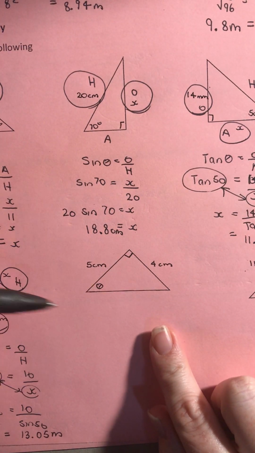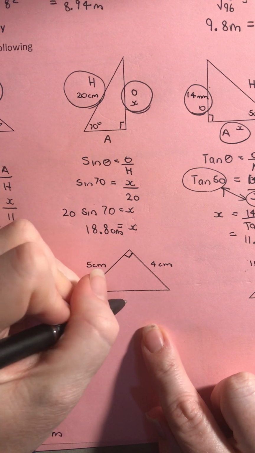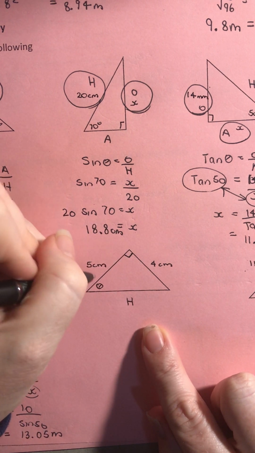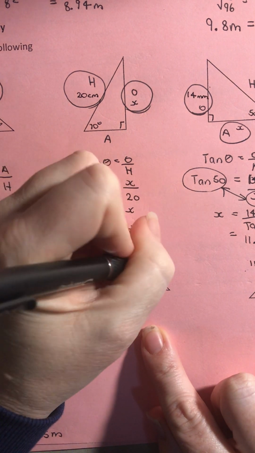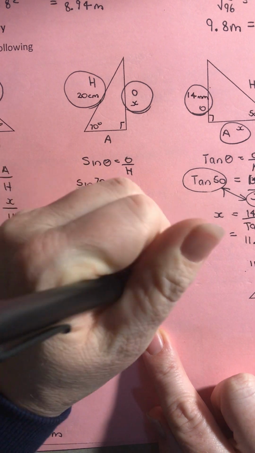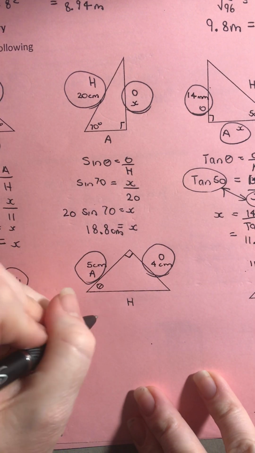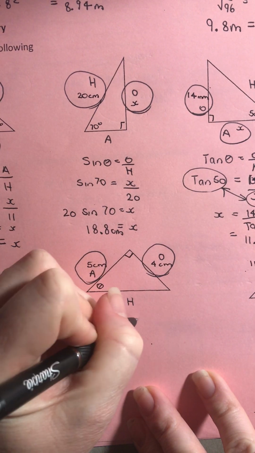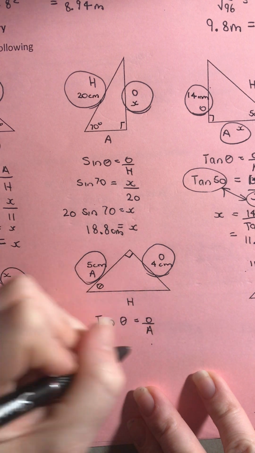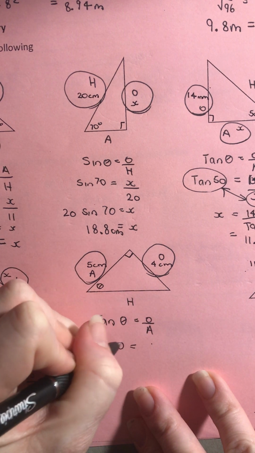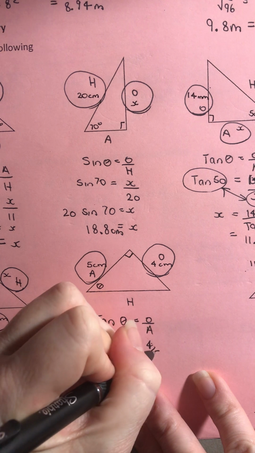Here we've got one that's drawn a little bit differently, but we can still go with it. We've got our H here, our A is near our angle, and our opposite over here. So we've got opposite and adjacent, and we're finding the angle. So we write tan theta equals opposite over adjacent. We fill in what we know. Tan theta is equal to 4 over 5.